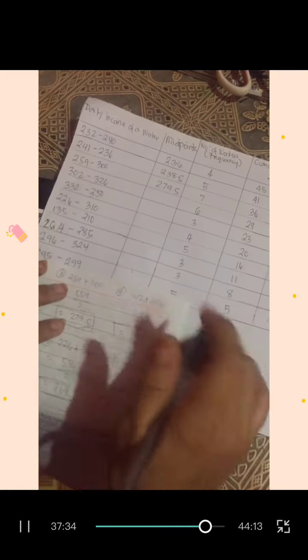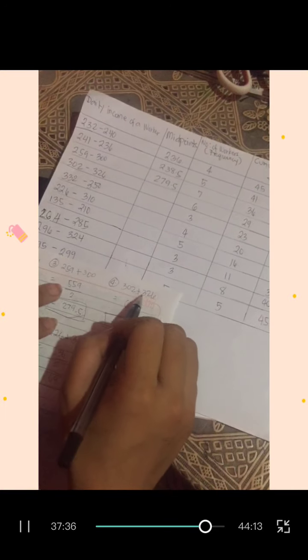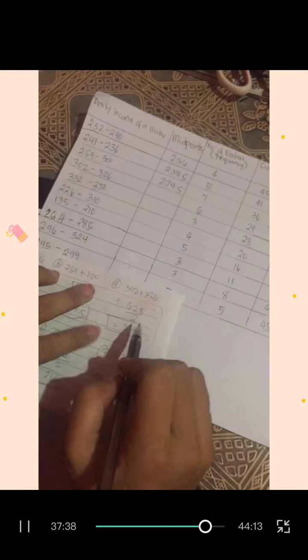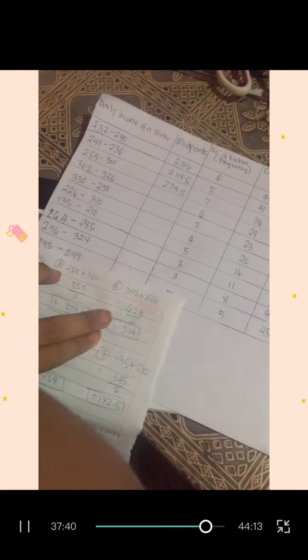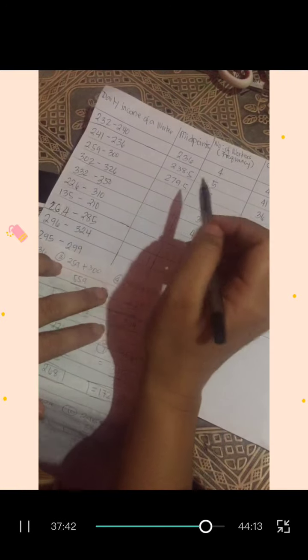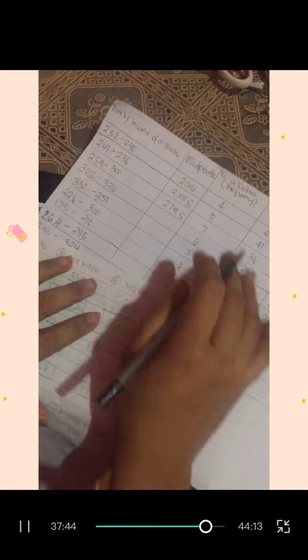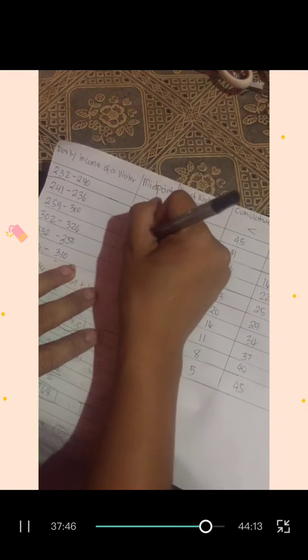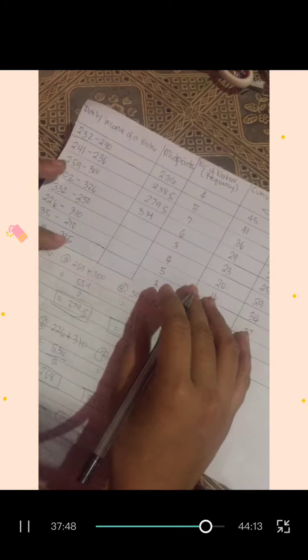So next, 302 plus 326 equals 628 divided by 2. So the answer is 314.